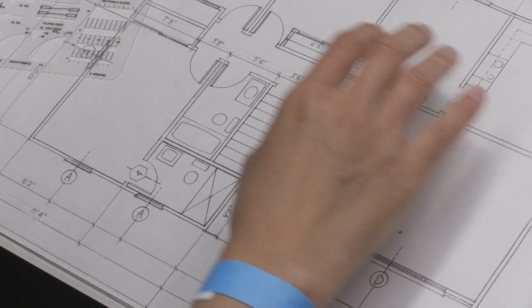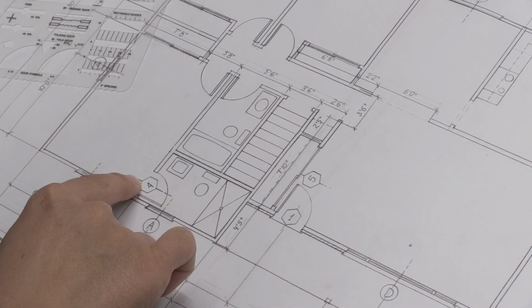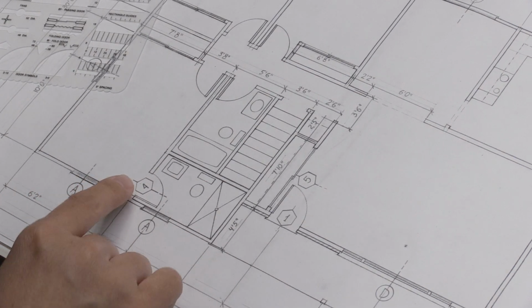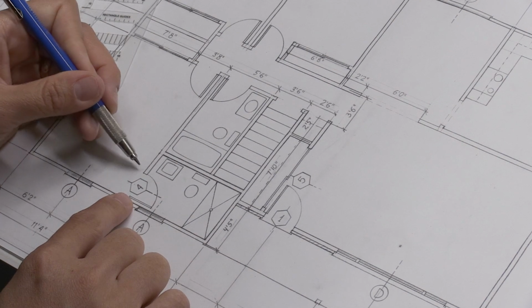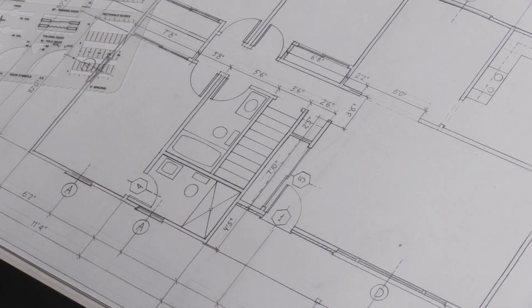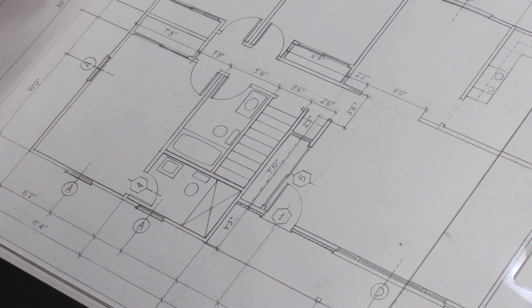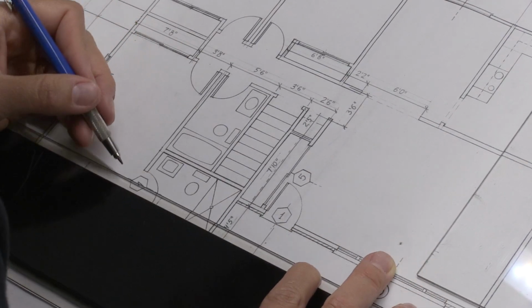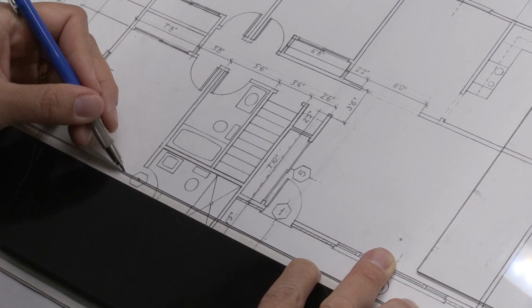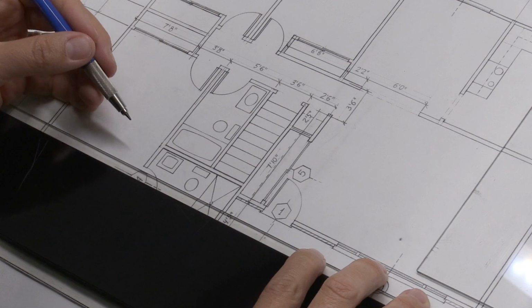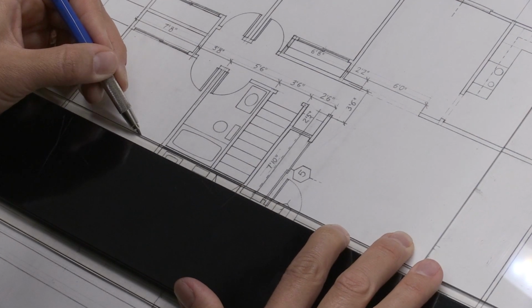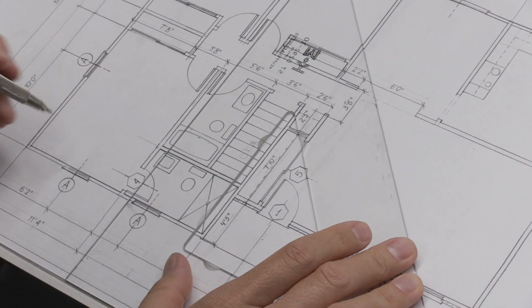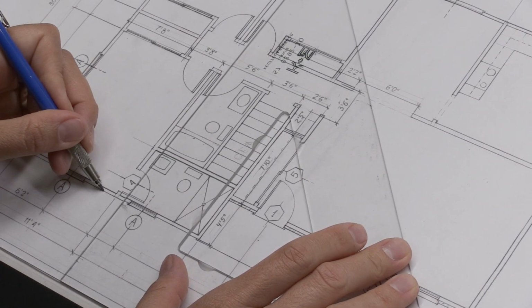Okay, and we have dimensions over on this wall from the outside to the center of the door, and then from the center to the center of this wall. So I'm gonna draw a line here. So from the center, and then the center of this wall, and the outside wall.